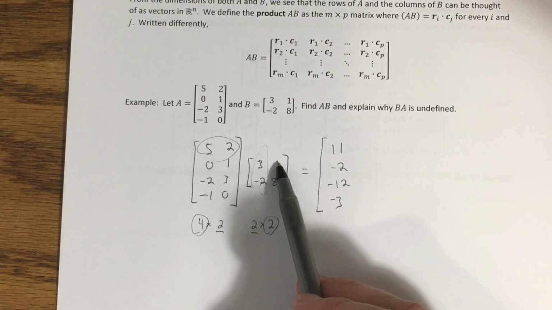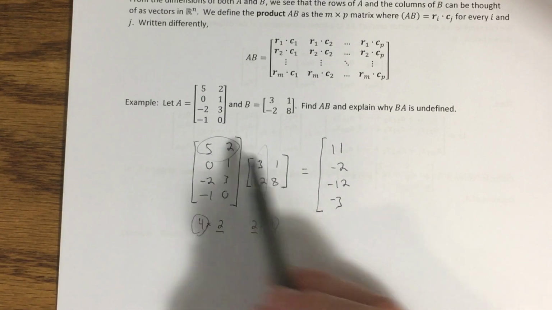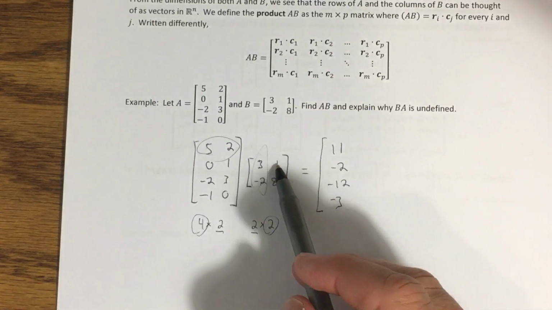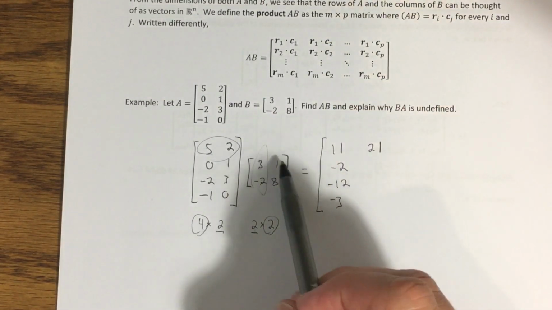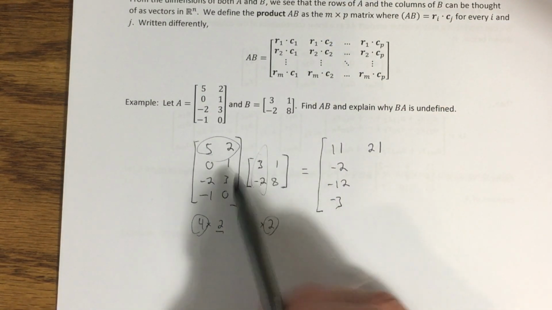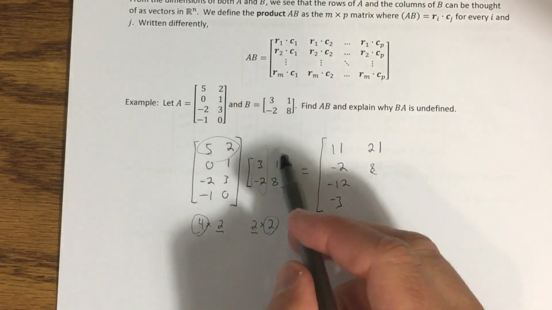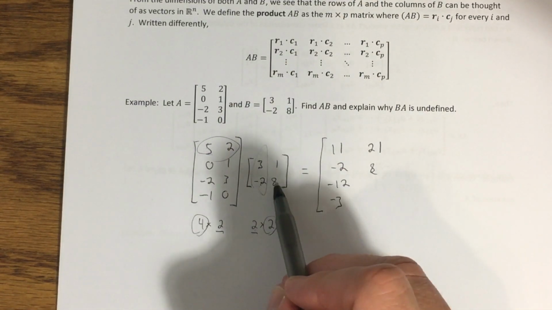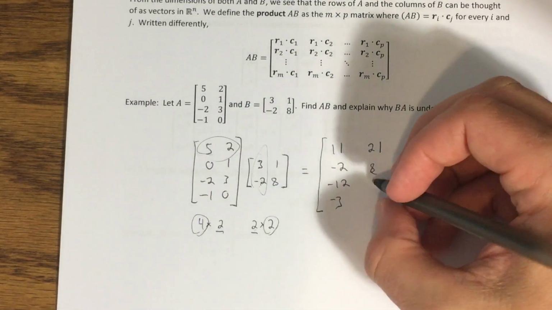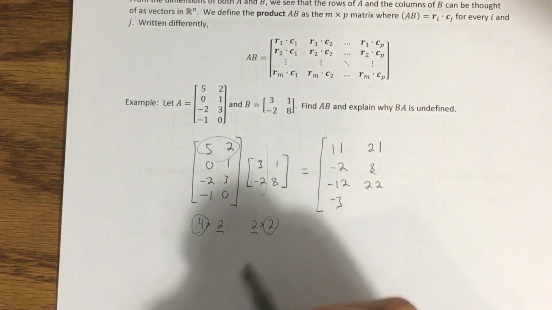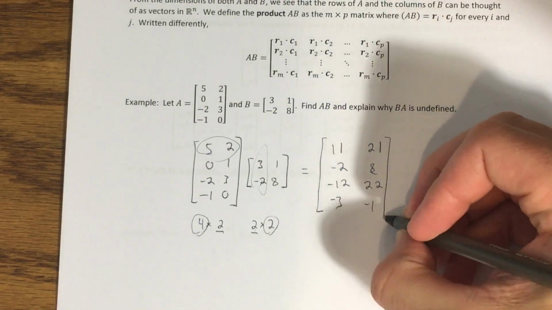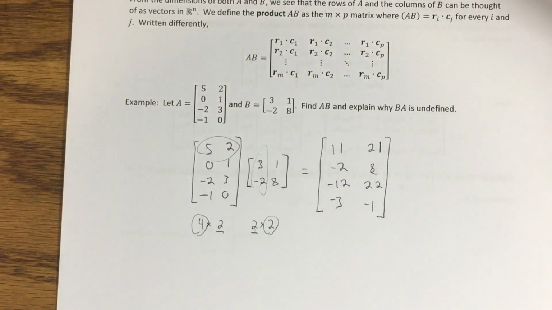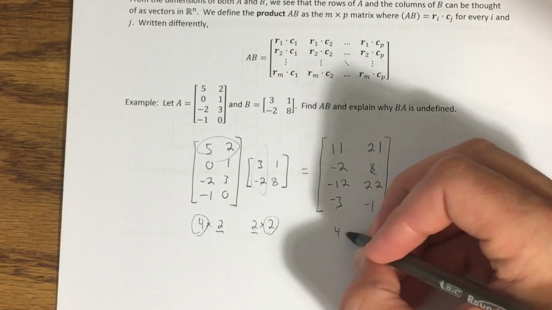Now move on to the second column of this matrix. 1, 8 times 5, 2. So that's going to be 5 plus 16, 21. Then 1, 8 times 0, 1, that's 8. 1 times negative 2 is negative 2, 8 times 3 is 24, so that should be 22. And then 1 times negative 1 should be negative 1. Again, ignore the 0 because it contributes nothing. There's my answer, and it is a 4 by 2 matrix.